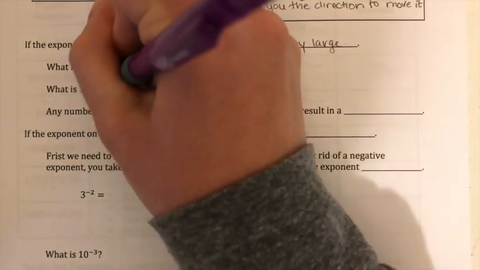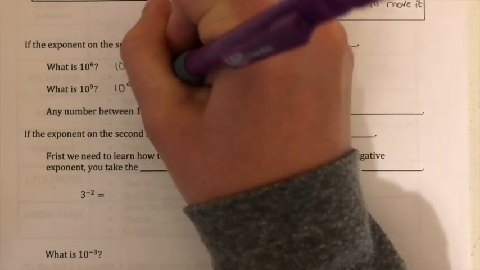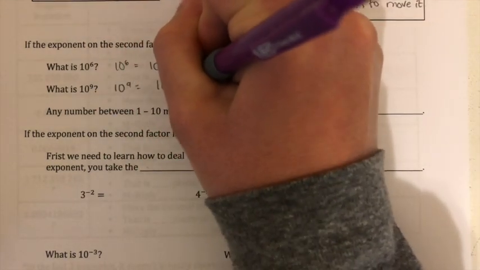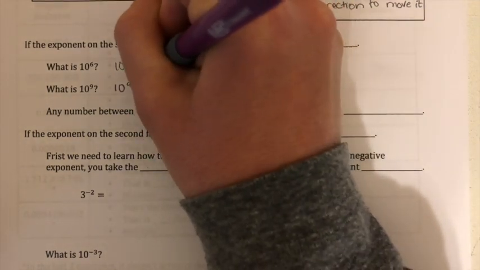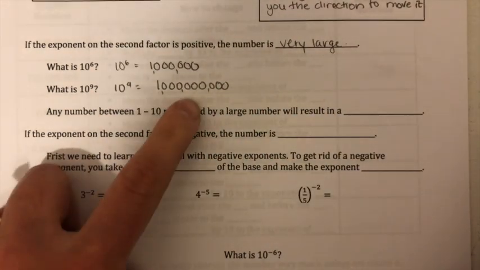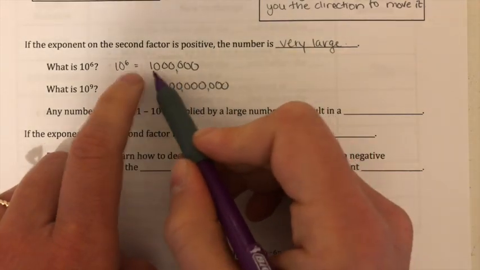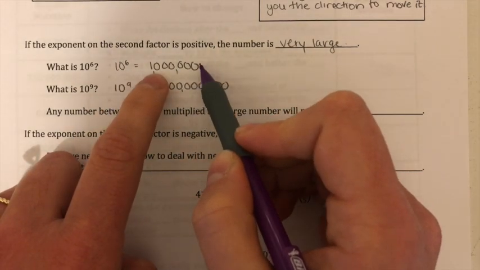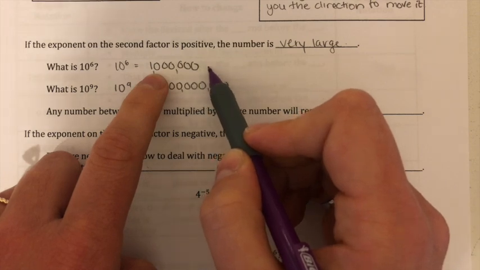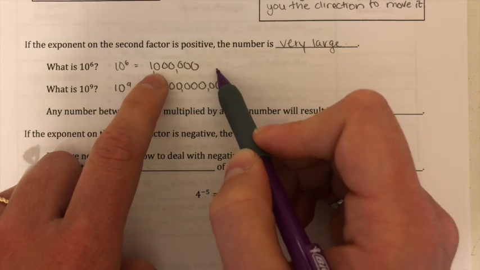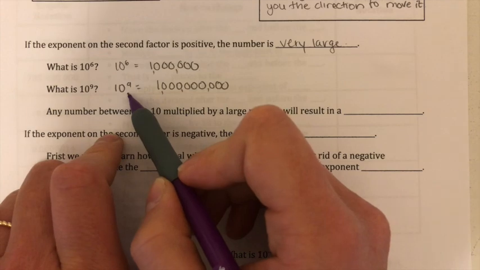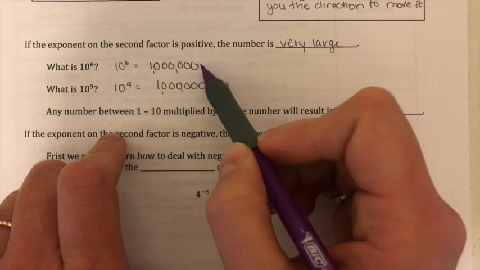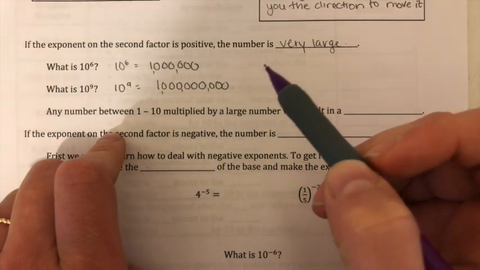Okay, 10 to the 9 is 1 billion, because if you think about a million, if you multiply by 10, you've got 10 million. By 10 again, you've got 100 million, and then by 10 again, you have a billion. So the difference between 10 to the 6 and 10 to the 9 is 3 more multiplications by 10, and that checks out, okay?